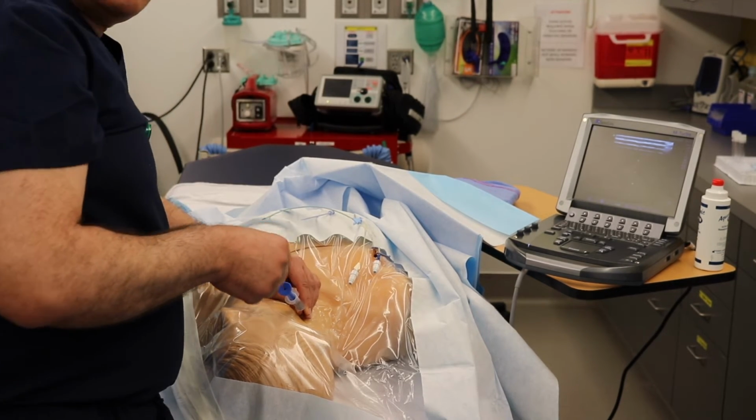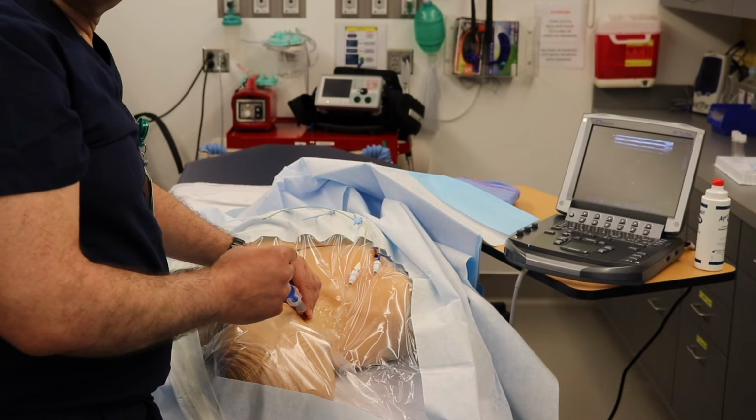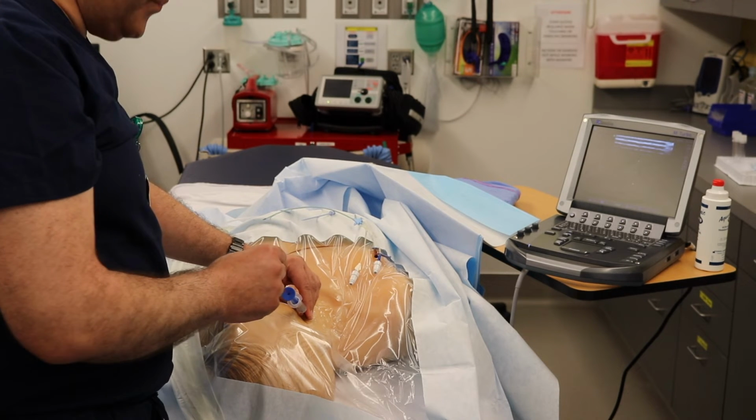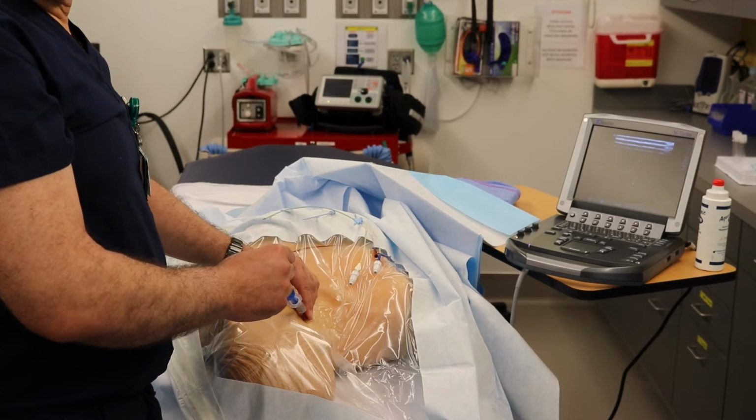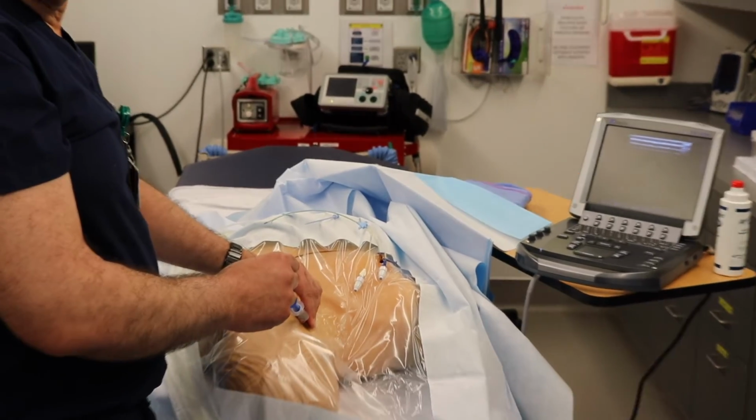Now, once the wire is inside the patient, it should never leave your hand. The wire should be in your hand all the time. Wire is like a bike. You cannot put two things on it, just one rider.